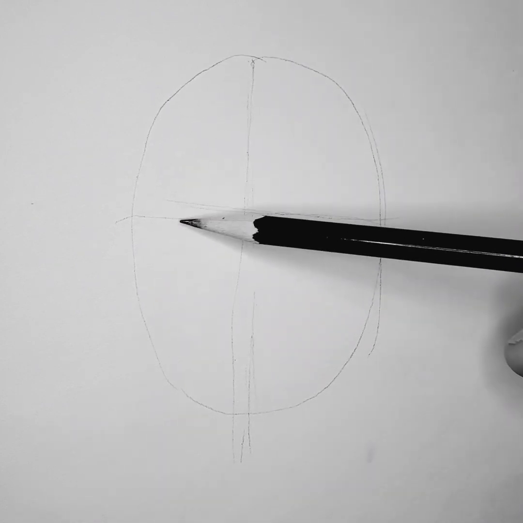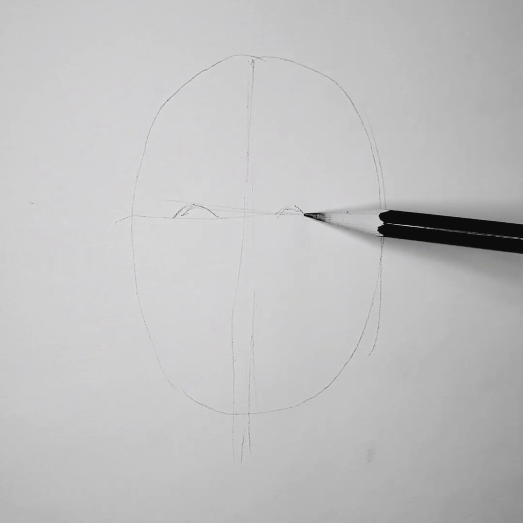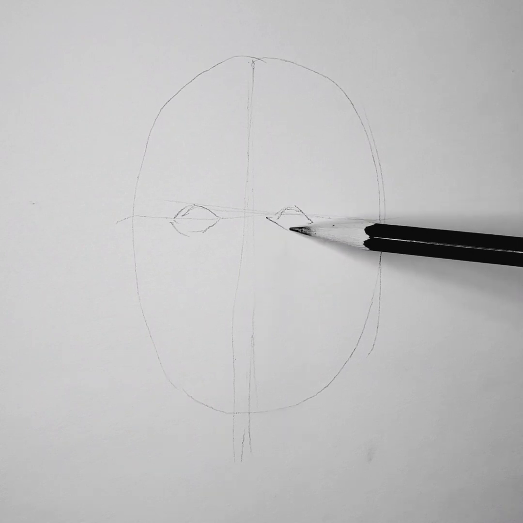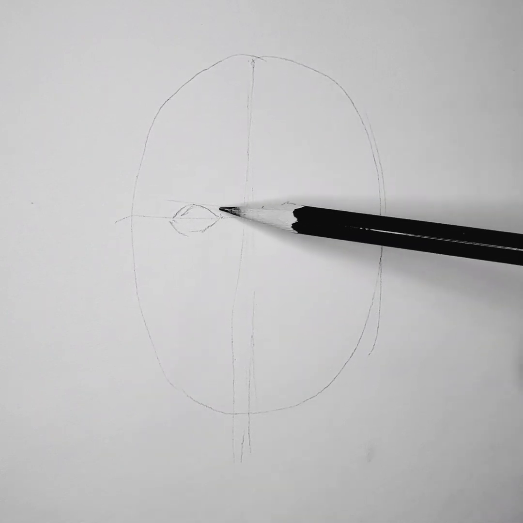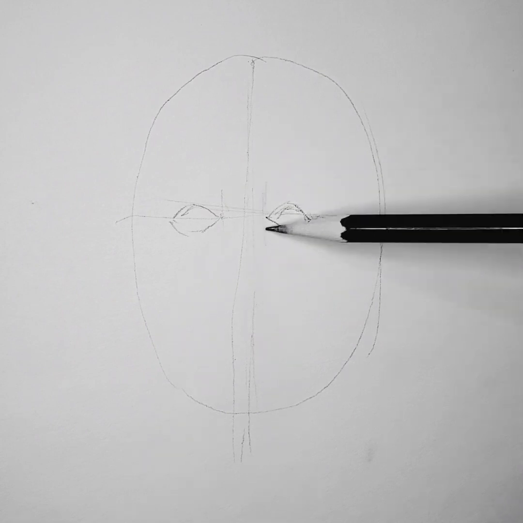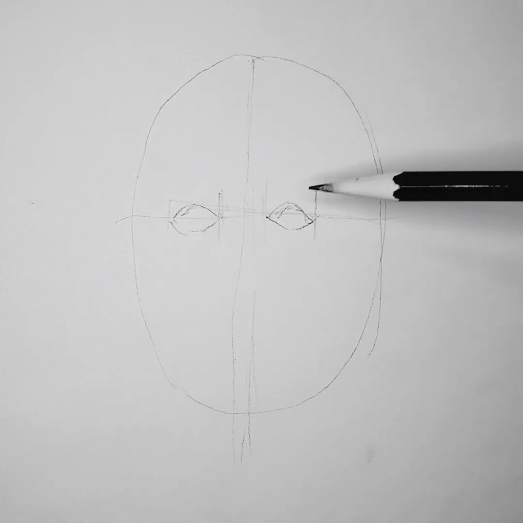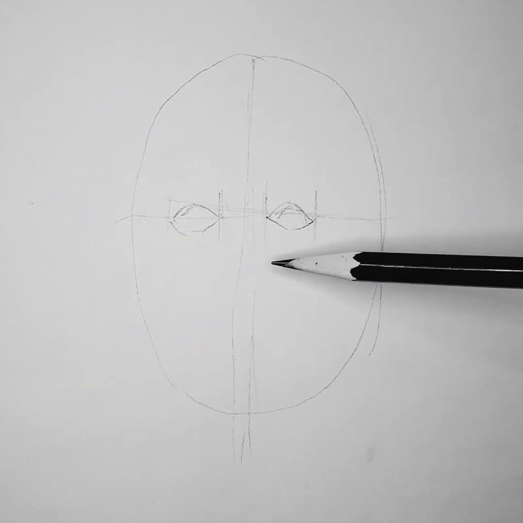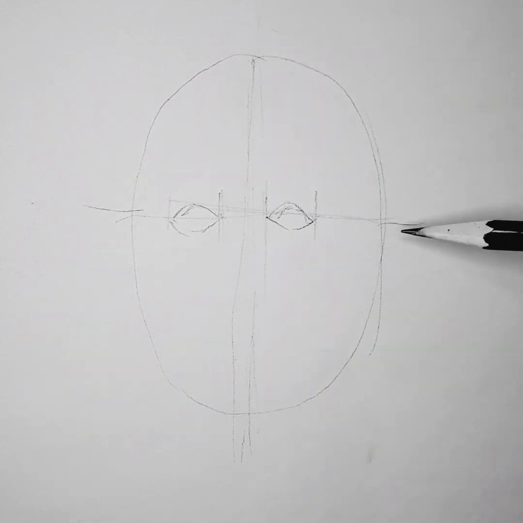both ways. So your eyes are usually right down the middle, like that. And the space between the eyes is usually the same width of each eye itself. So we got this dividing that in half.